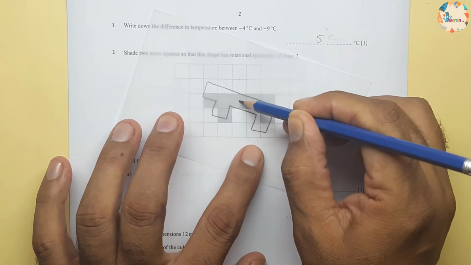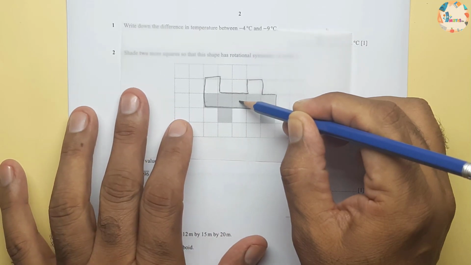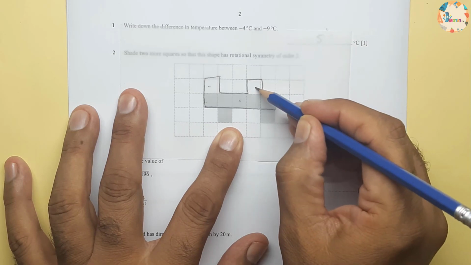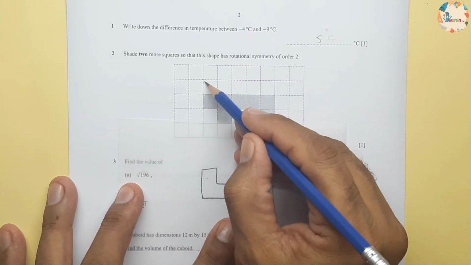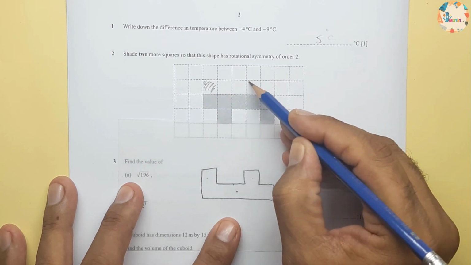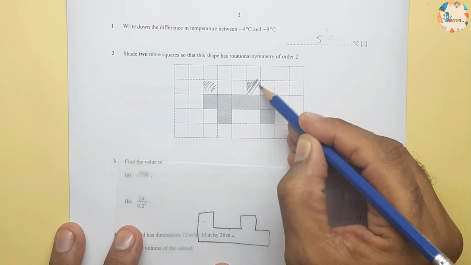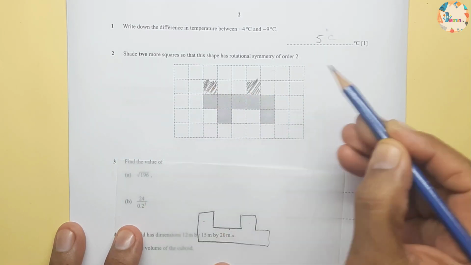If we rotate this like this, we can estimate that this box and this box need to be shaded. So these two boxes need to be shaded.